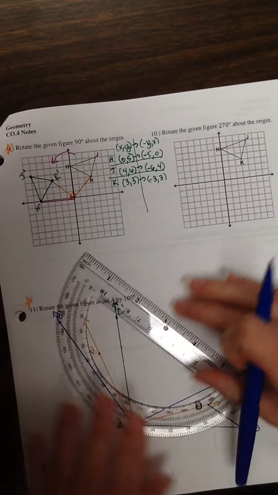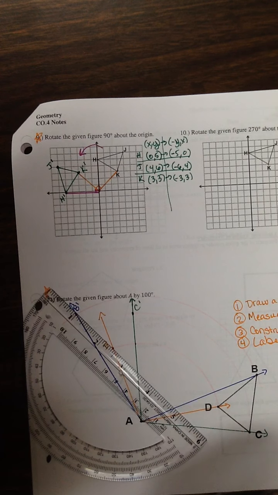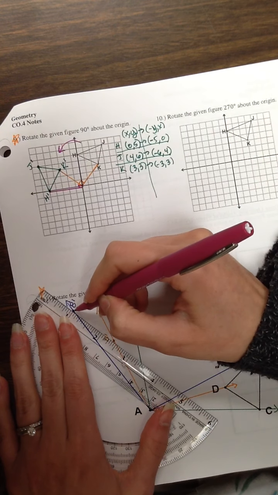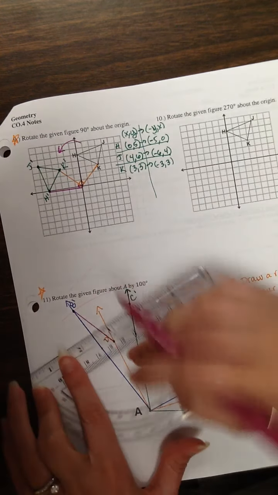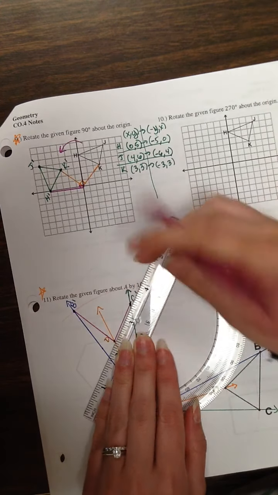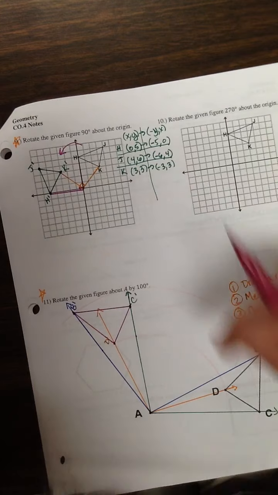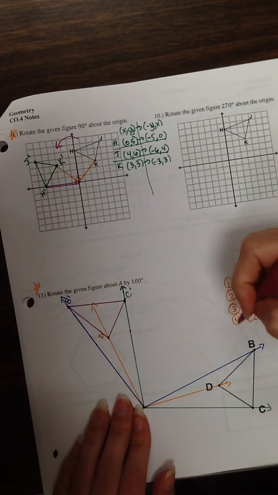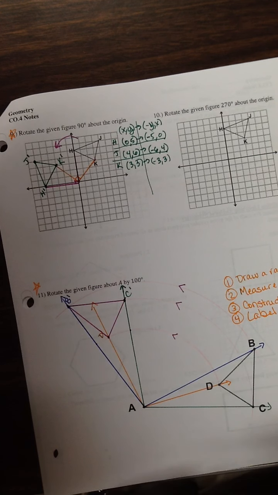And if I connect those points, I now get a triangle that is the same shape and size as my original, but rotated 100 degrees. And again, they didn't tell me which direction to go, so I went counterclockwise with my rotation.